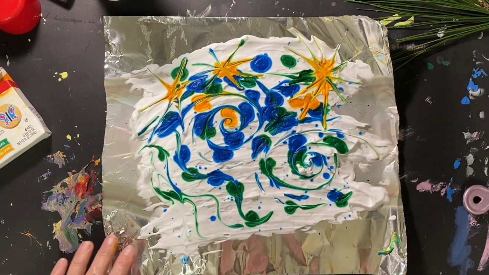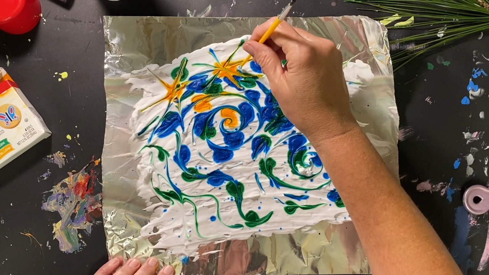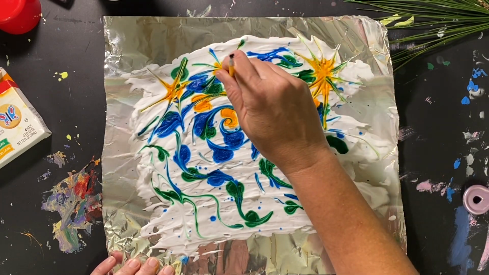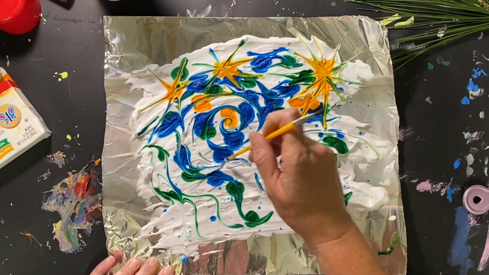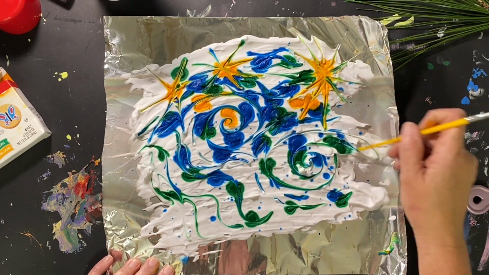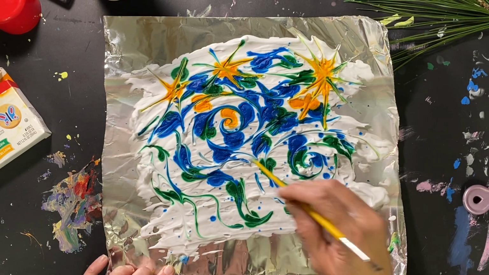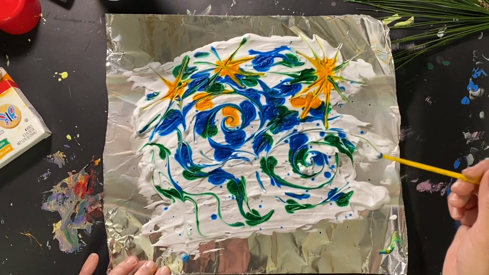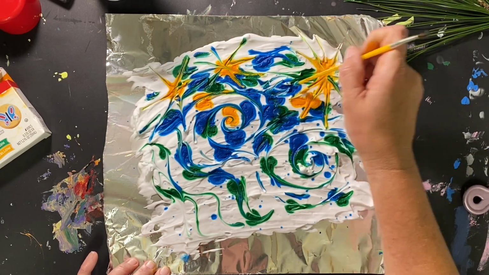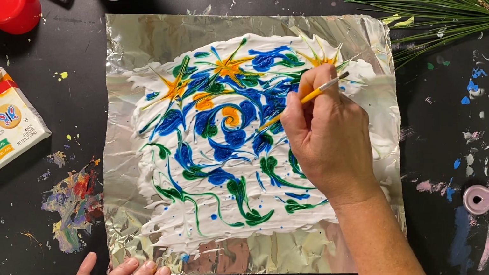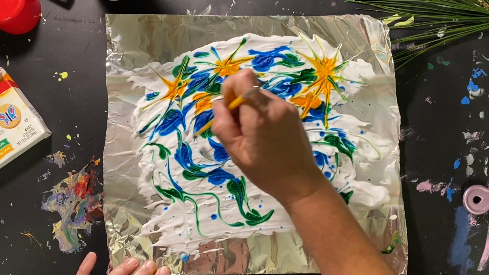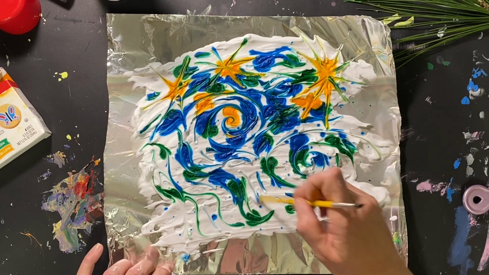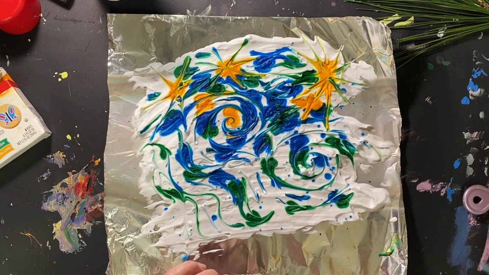Okay, let me take a look before we print. I'd like to really pull some of these colors through. So pretty. Look at your space. Mix these in some. Okay, I'm so ready to print this.